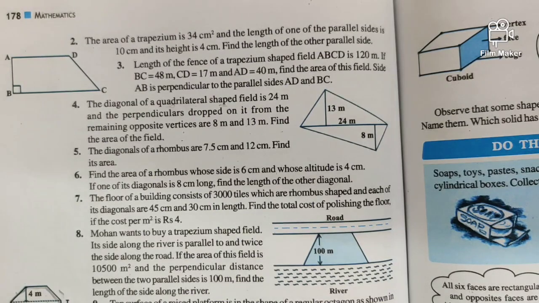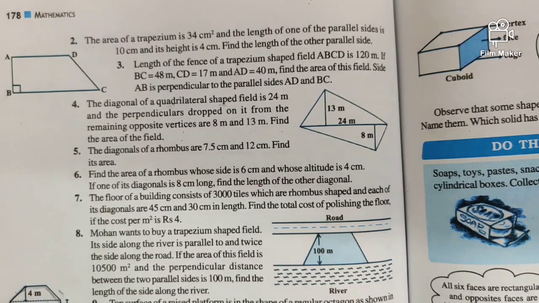Now let's move on to question number 3. The length of the fence of a trapezium-shaped field ABCD is 120 meter. If BC is equal to 48 meter, CD is equal to 17 meter, and AD is equal to 40 meter, find the area of this field. Side AB is perpendicular to the parallel sides AD and BC.